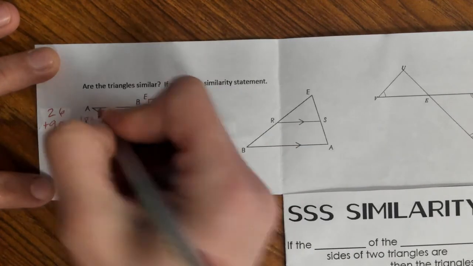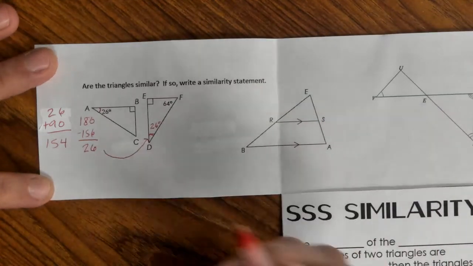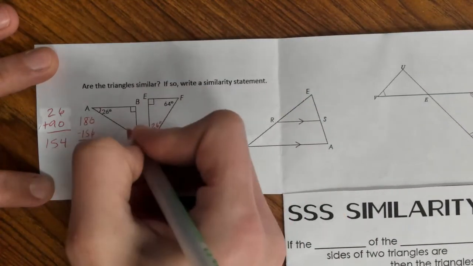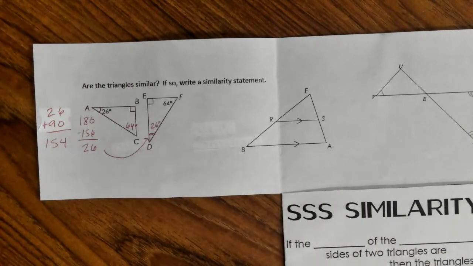So we can state that angle A and angle D are congruent, which is automatically going to tell us that angle C is 64 degrees. Okay, this is why sometimes you'll see it as angle, angle, angle similarity, because you have to use your triangle sum theorem to find the third angle.